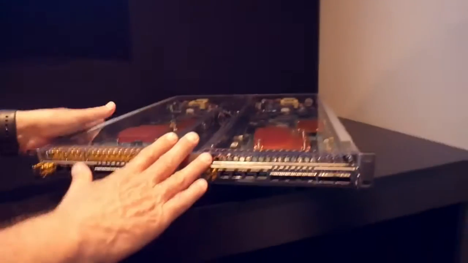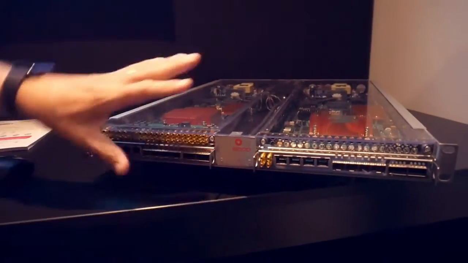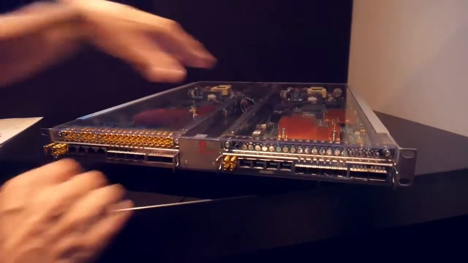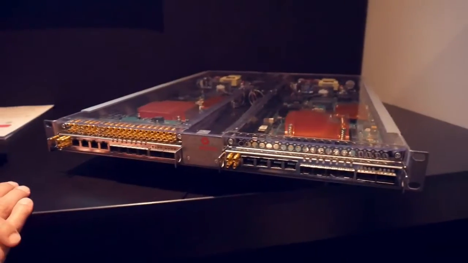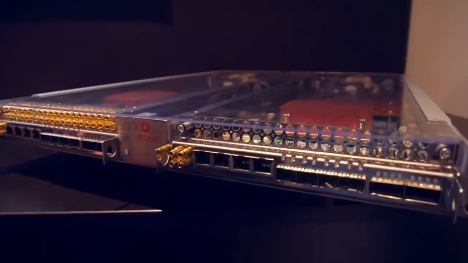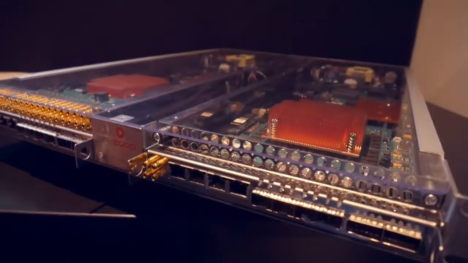So this is the neuron device. It's a one rack unit frame with 2 slots, redundant power supplies. You can slide in 2 neuron processor boards. And each board is capable of processing 32 channels within the IP domain.